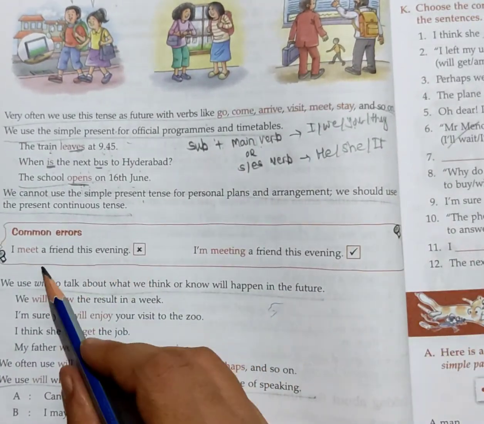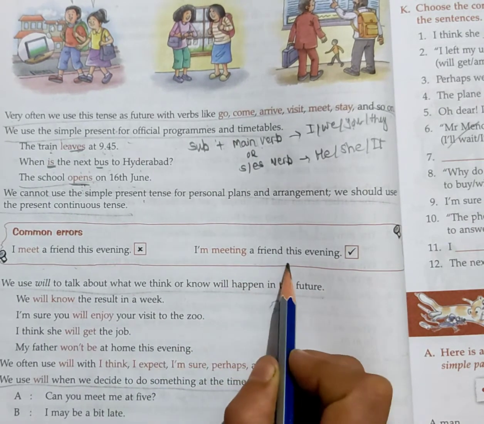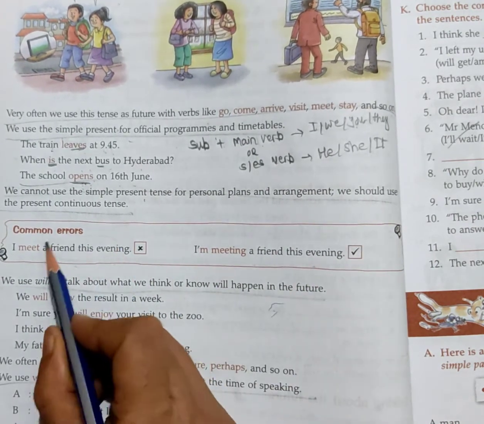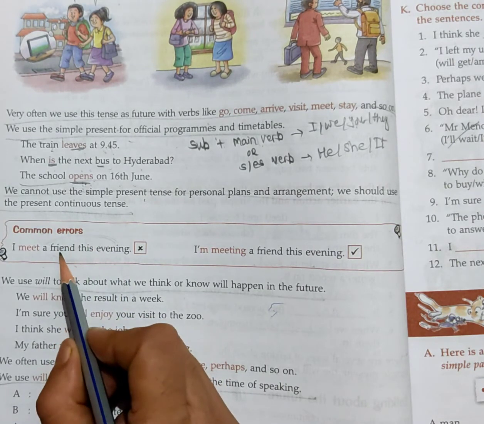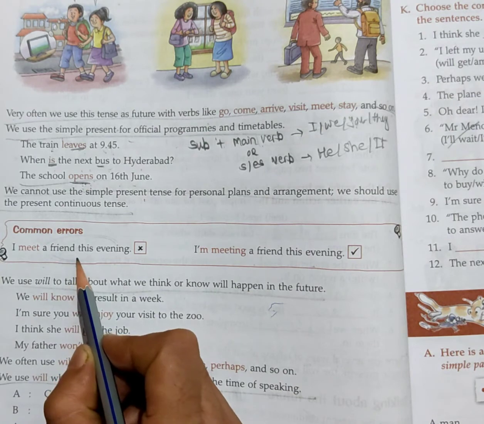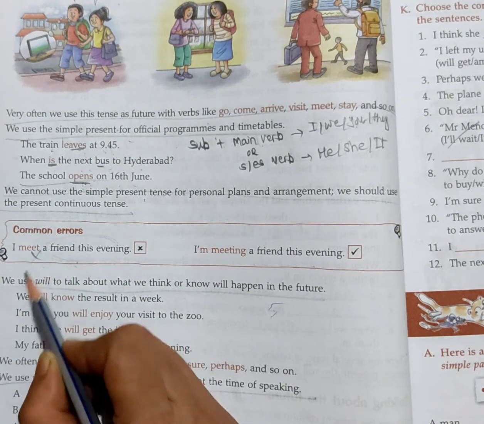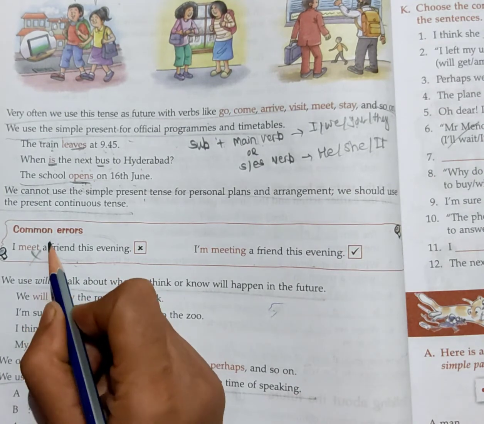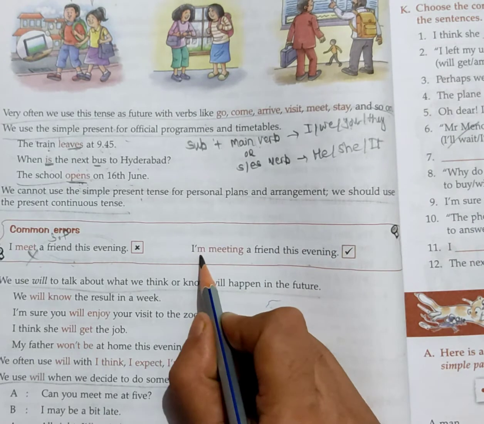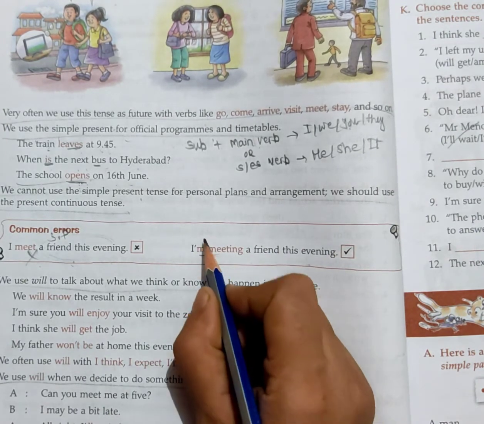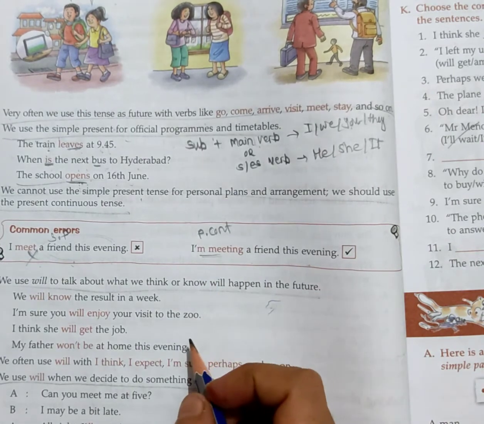Now look at the next one. Common errors. I meet a friend this evening. I'm meeting a friend this evening. Now this is your personal plan. Your school teacher or your school admin is not saying you that you have to go today to meet your friend. It's your personal plan. That's why meet will not come. Meet is showing which tense? Meet is showing simple present tense. But here it's your personal plan. That's why you have to use present continuous tense.